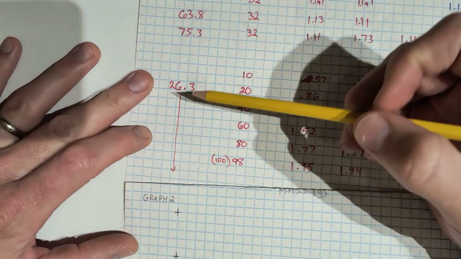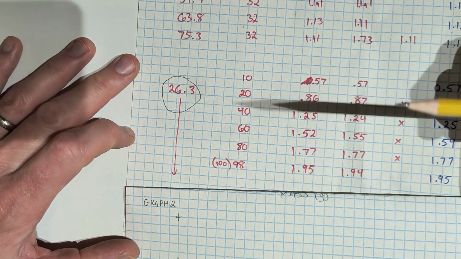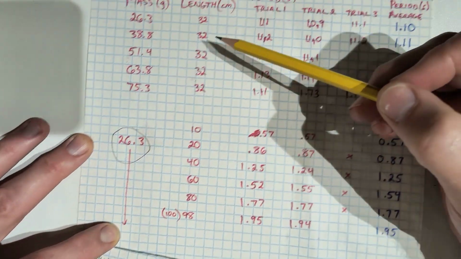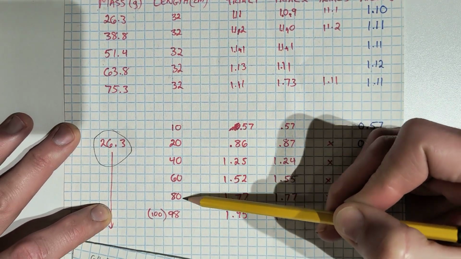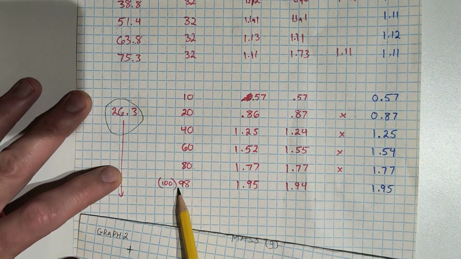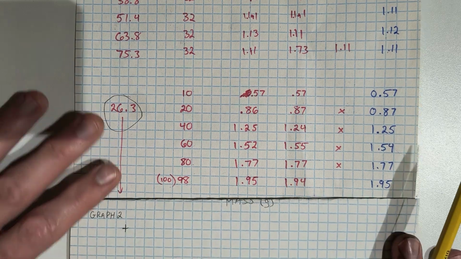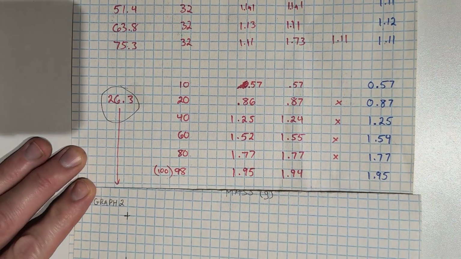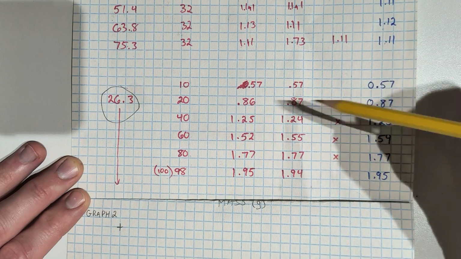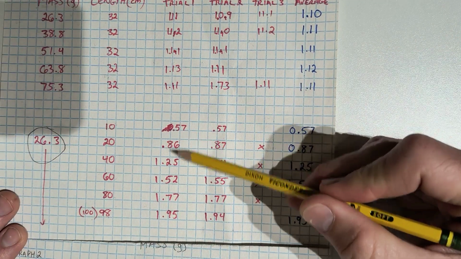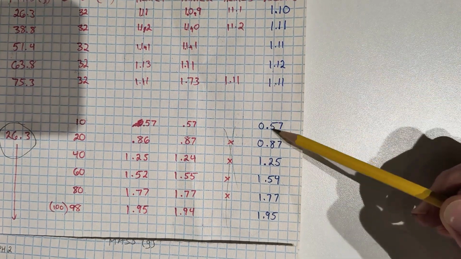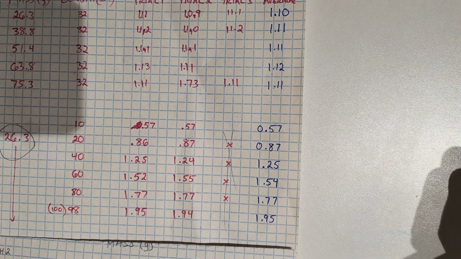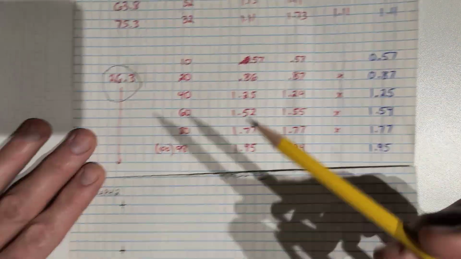And now what we're doing is I kept the same mass, 26.3 grams, and I changed the length. So I did 10, 20, 40, 60, 80, and an extra one. I couldn't quite get 100, so I just went with 98 because my pendulum was hitting the bottom. All right, so I actually did 6 trials on this one, and then I only took 2 sets of data for those. I ignored the third trial, and then I averaged 2 of them. So those are my numbers that I'm going to be plotting.